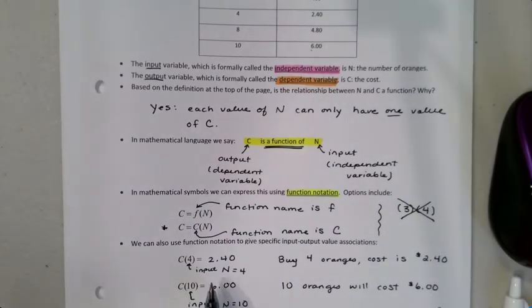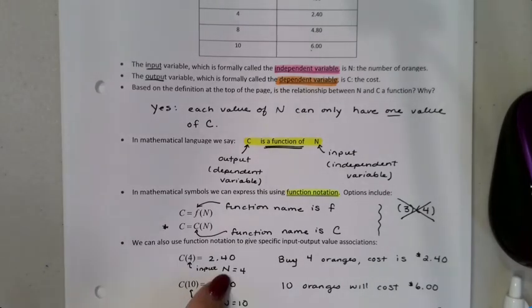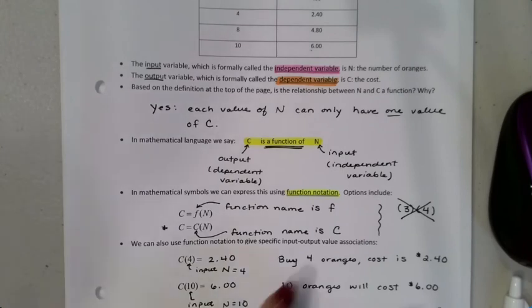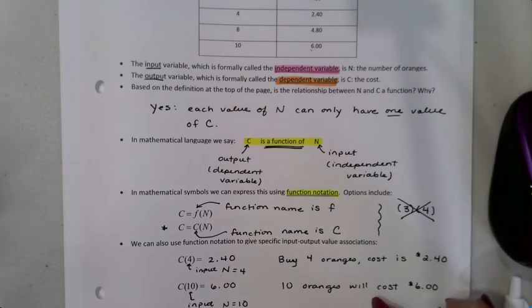This idea of taking a mathematical statement and writing a real world or interpretive sentence is something you're going to see a lot in this course. So it's something to start getting used to. When you're asked to interpret something in the context of the problem, I'm not just looking for the generic "when n is 4, C is 2.40." I'm looking for what does that really mean? The 4 oranges and the cost of $2.40. So interpreting in a real world context is something we'll do quite a lot of.